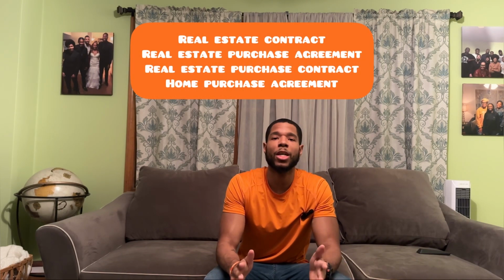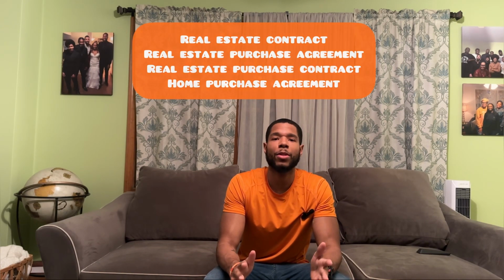So what is a real estate contract? A real estate contract is a legally binding sales contract that defines the terms of the sale of real property. Real property could be defined as a townhouse, regular house, or condominium. There are many different names for real estate contracts, but the most common three names are real estate purchase agreement, real estate purchase contract, and house purchase agreement.